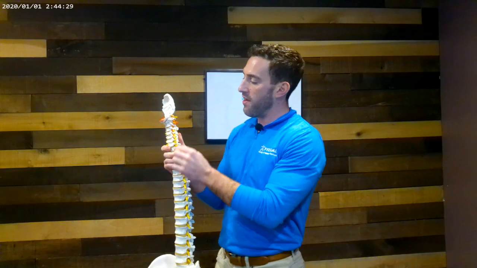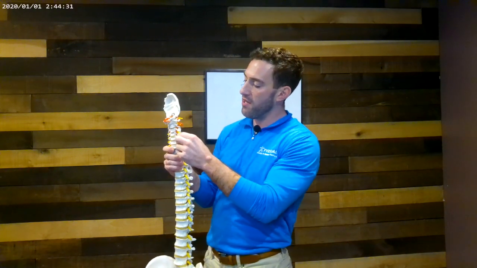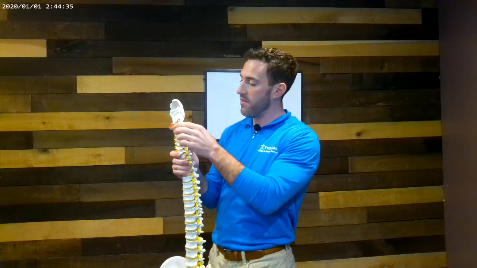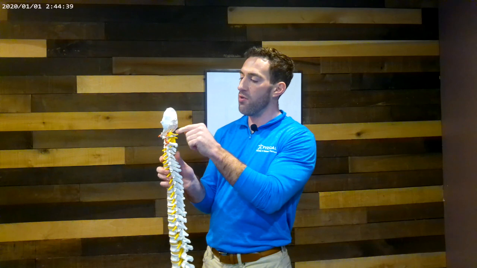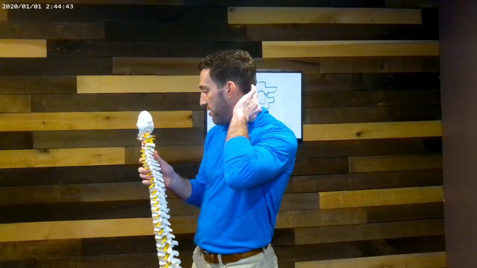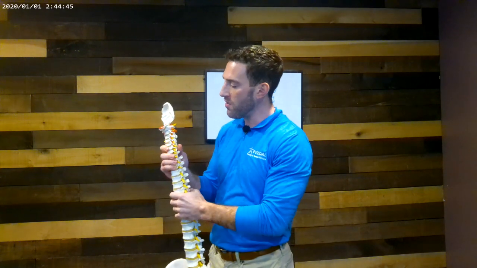And what we're looking at are these little nerve structures that come out in between each of those bones of the neck, or the vertebrae. And then you also have a bigger area up at the base of the skull where other blood vessels and nerves go in, and they tie into the back of the head here and go up into the brain.